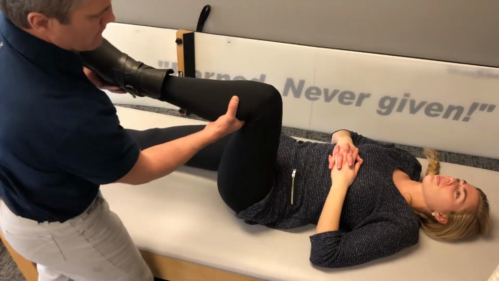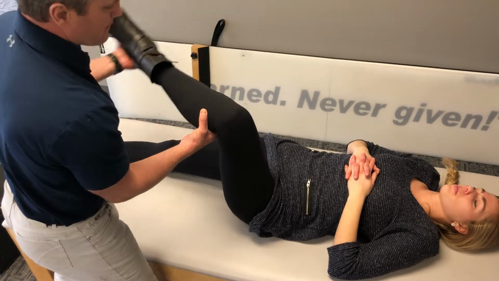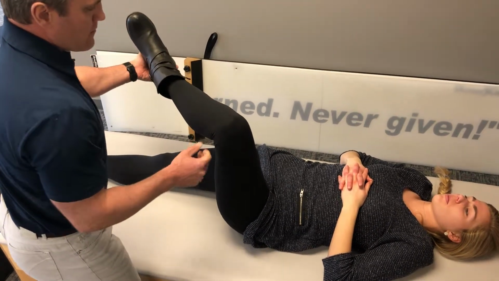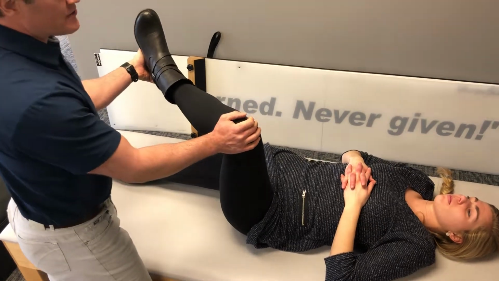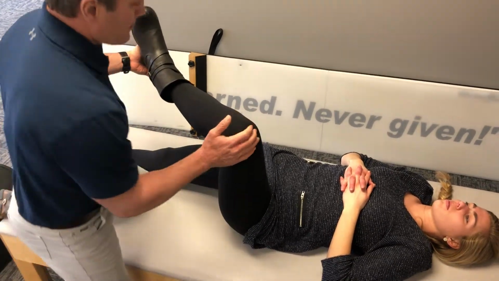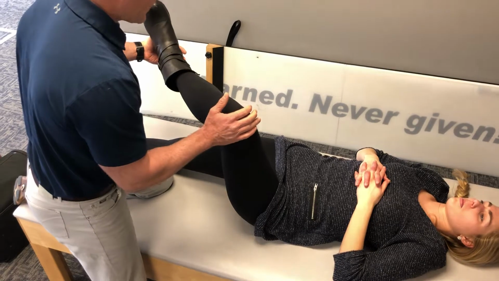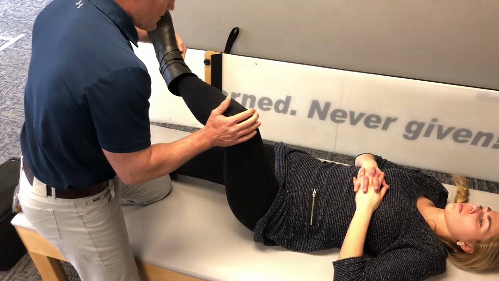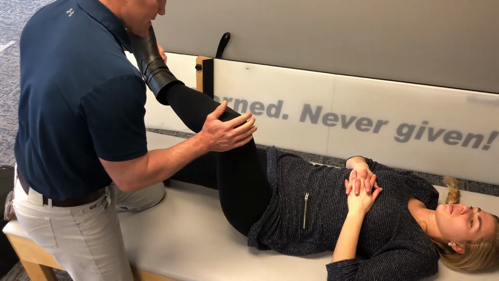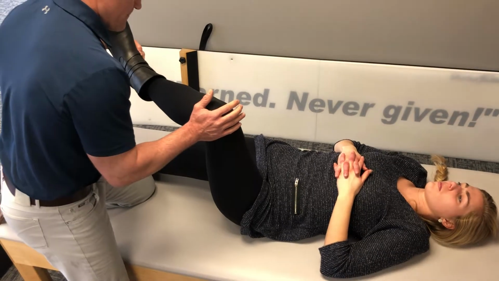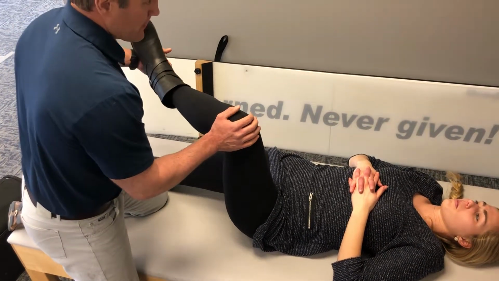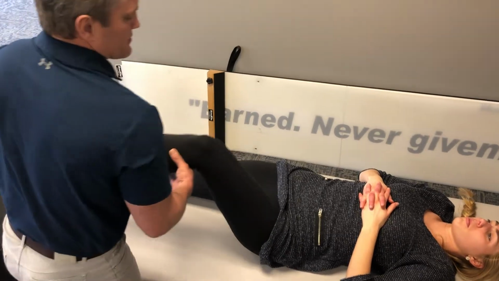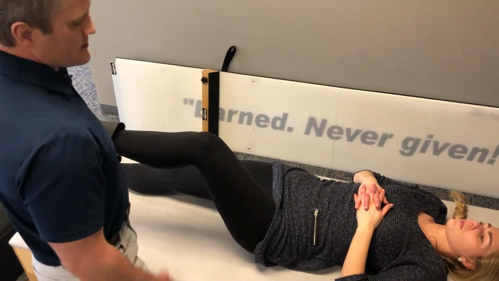Retest, go from 90 degrees back to 75, externally rotate. Hold right there, Sarah, hold. Retest for strength. For our PICS, I'm gonna have her maintain that 75 degrees, hold right there. You're just gonna meet my resistance here, hold for 6 seconds. Repeat 6 times, okay?